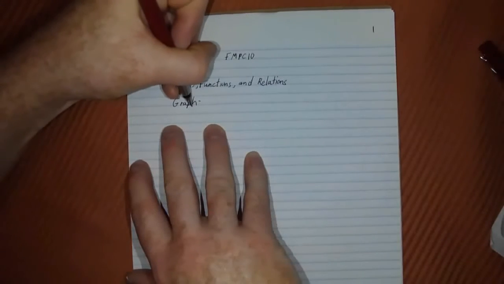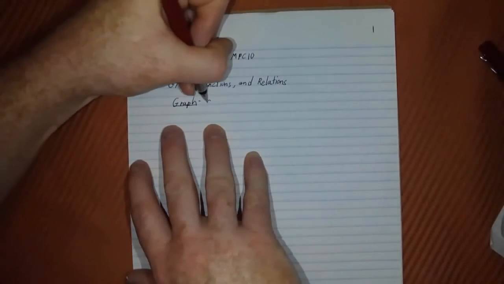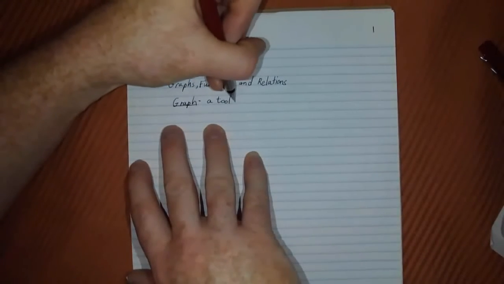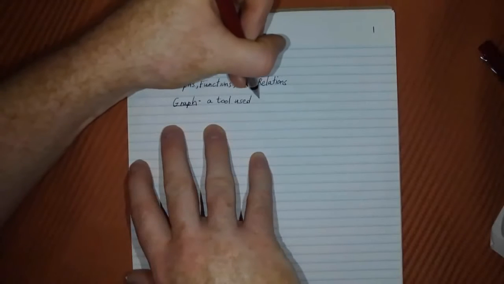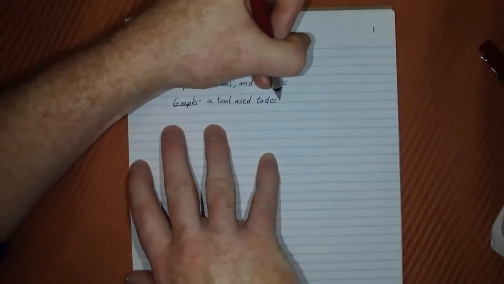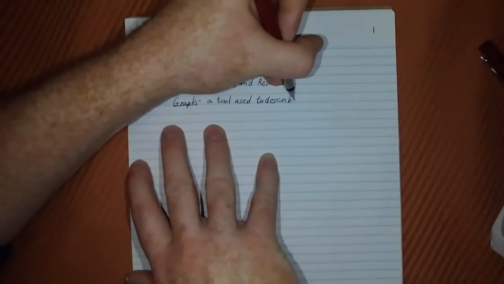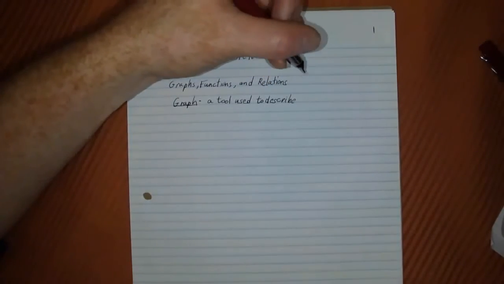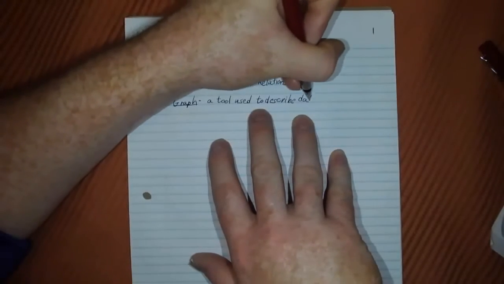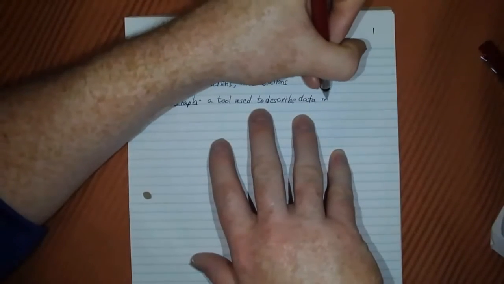Well, it's a tool, a mathematical tool, used to describe data in a visual form.